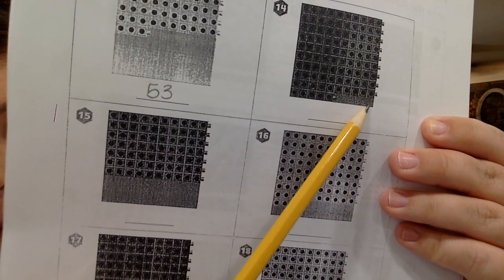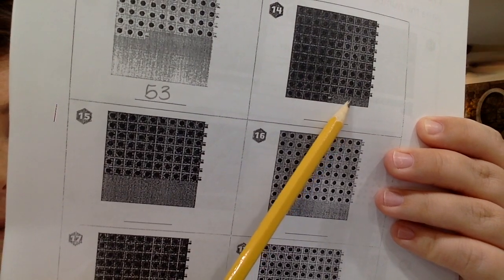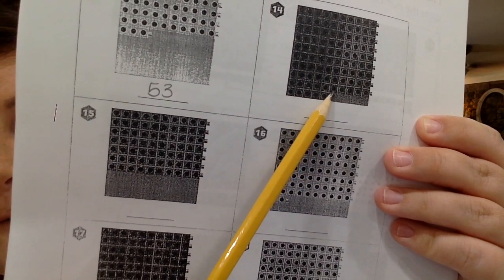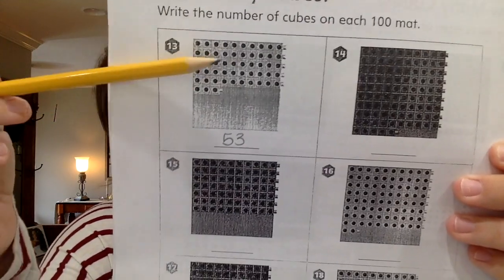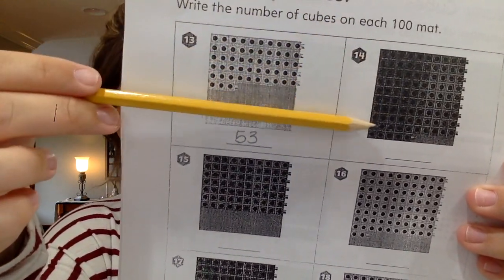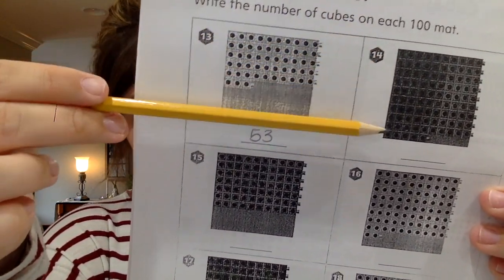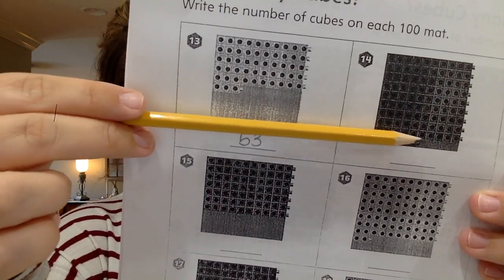So we have 1, 2, 3, 4, 5 missing. So 5 less than 100 would be 95, right? So on this one right here, you don't have to count through all of those. You can just count the missing ones since there's only a few. So that one would be 95, okay?